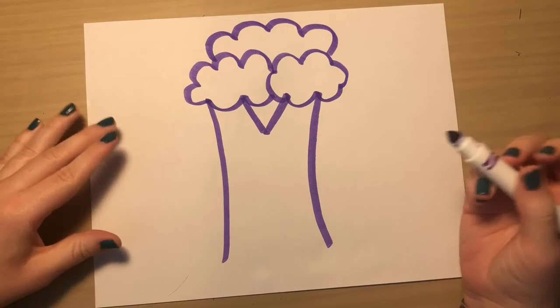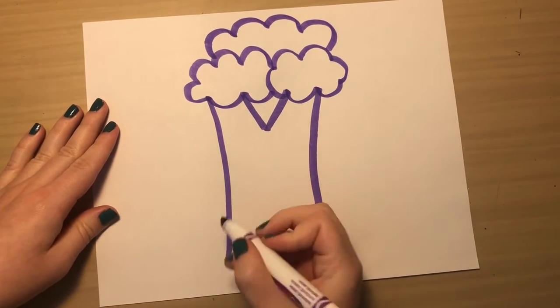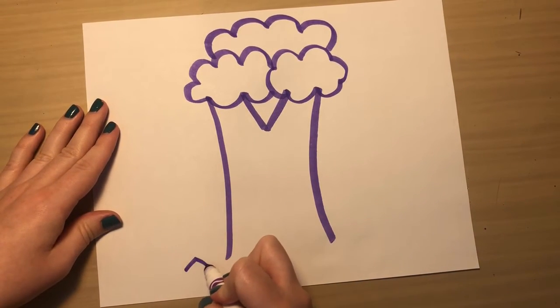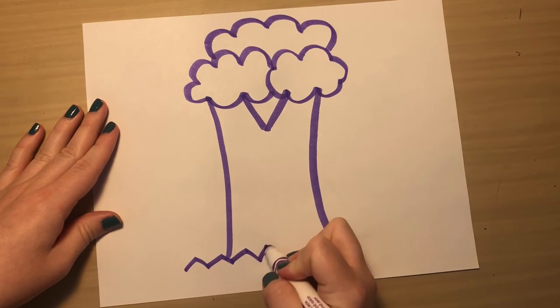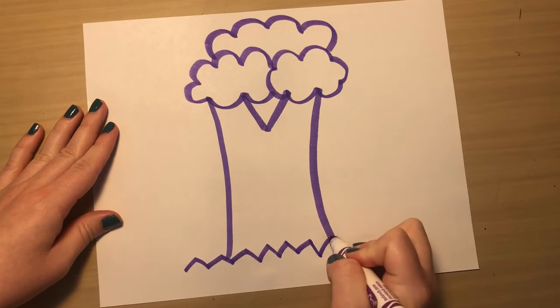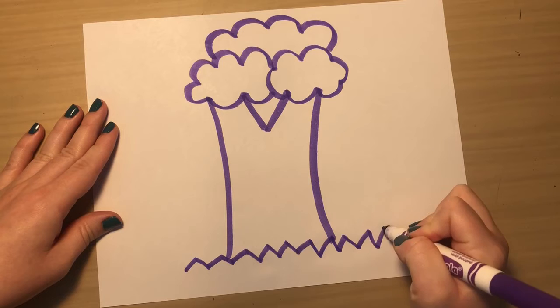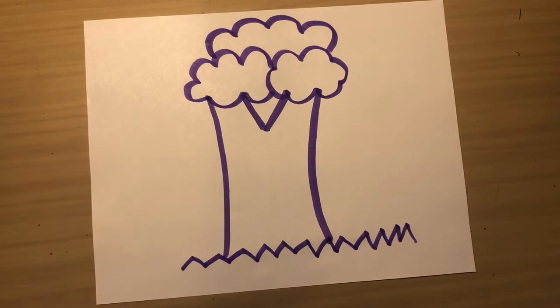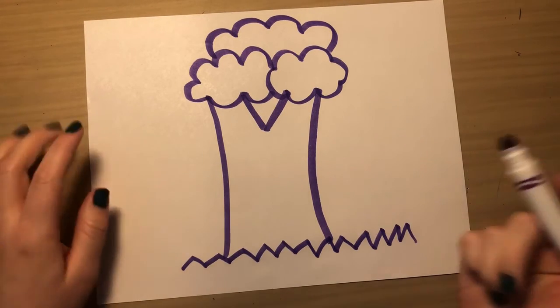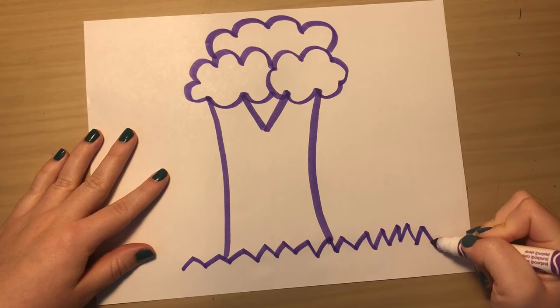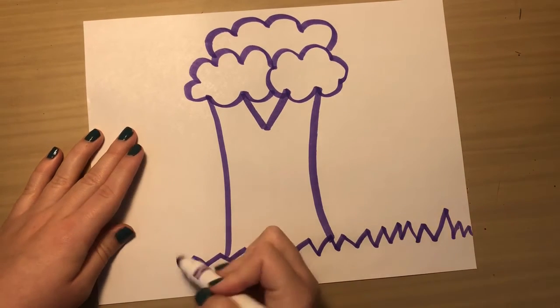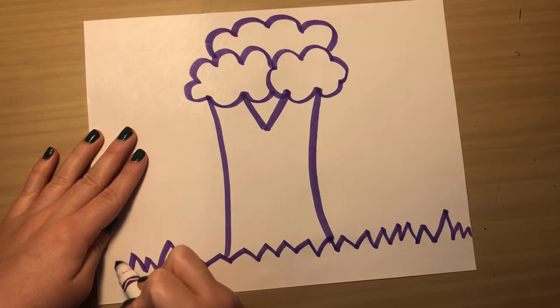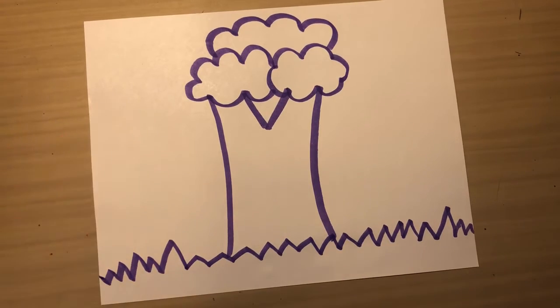So I'm going to draw some zigzags for my grass. Zigzag, zigzag, zigzag, zigzag. And it's okay if your zigzags are not perfect. Grass doesn't always grow perfectly. So it's okay if some are bigger, some are smaller, some are taller, some are shorter. Zigzag, zigzag, zigzag, zigzag, zigzag.